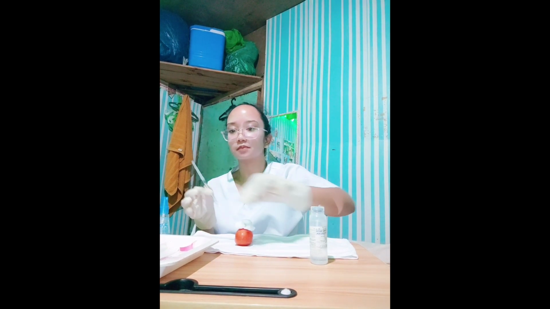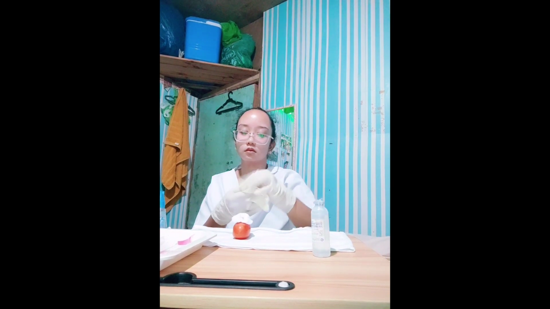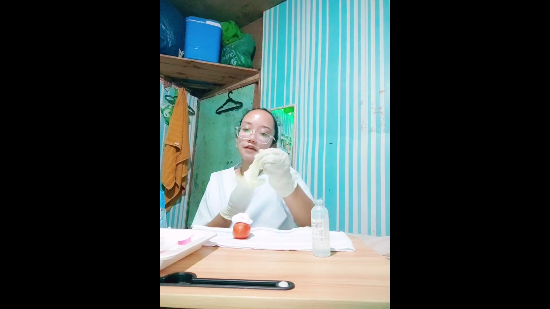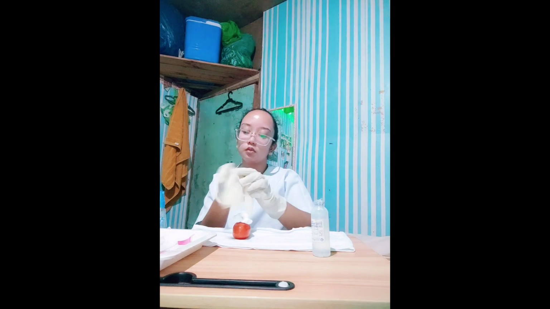So we will discard the uncapped needle and syringe in a safe receptacle to prevent accidental needle stick injury. Now we will remove our gloves, and after this we will wash our hands and we will document all relevant information.